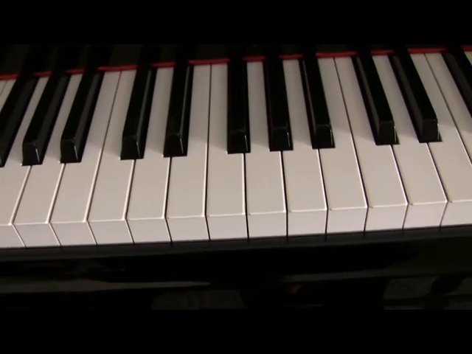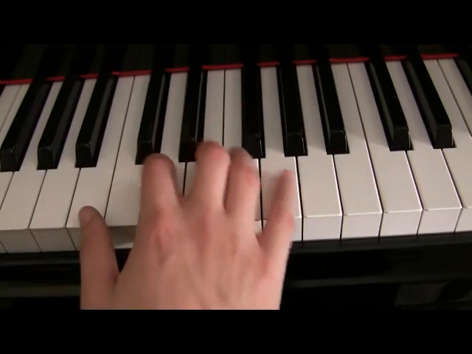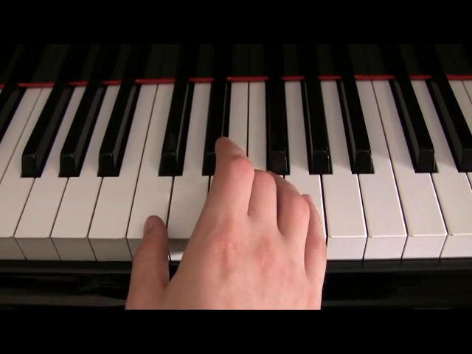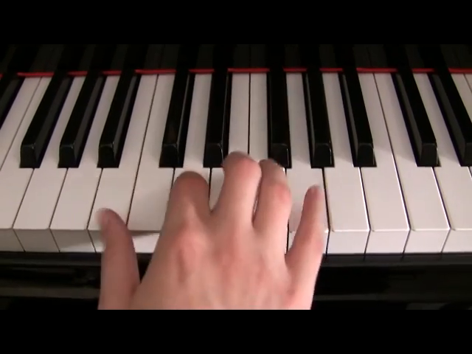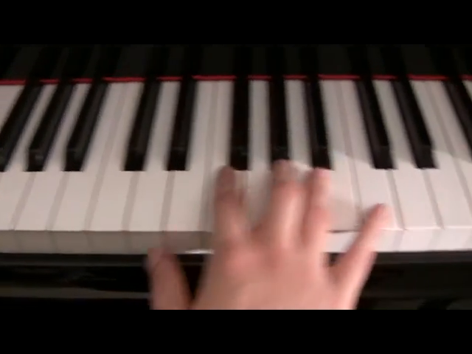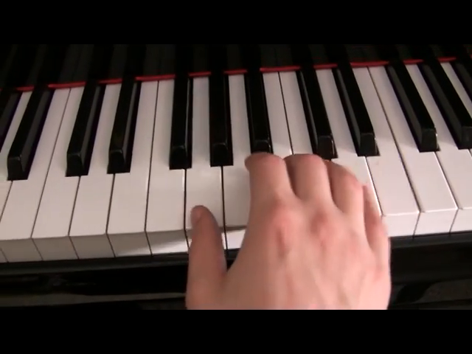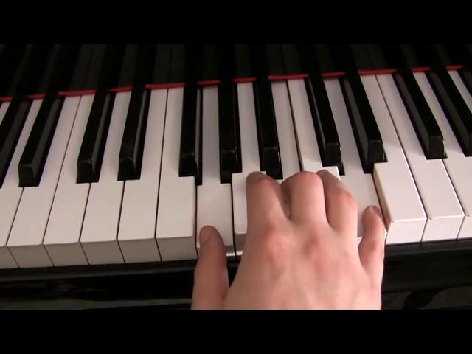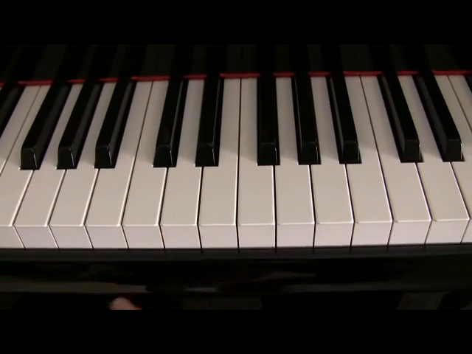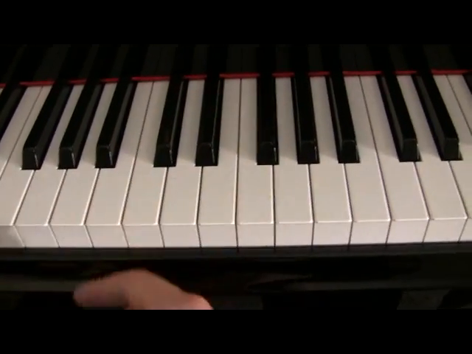Okay, now moving right along to imperfect. You just do a reverse of whatever the perfect cadence was. So you could do this, right? Or you can do like this. See? Cool, huh? So any of the ones that I did perfect, you can just reverse those.